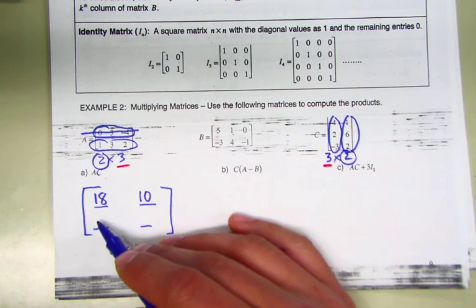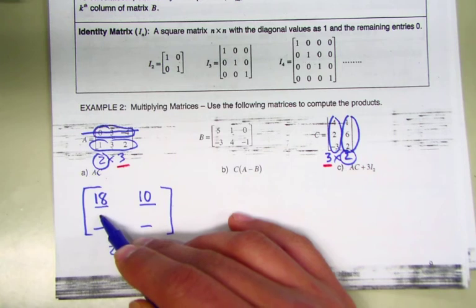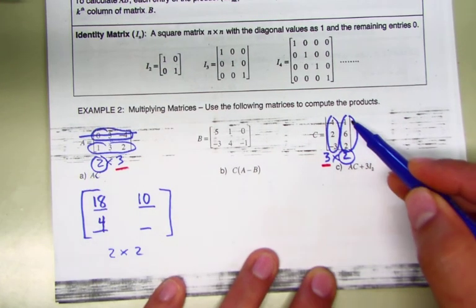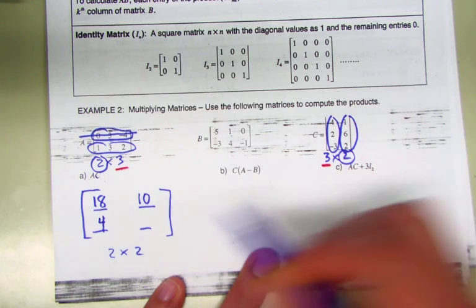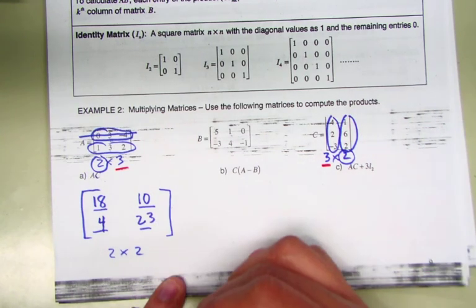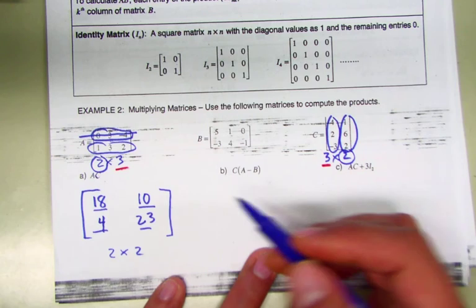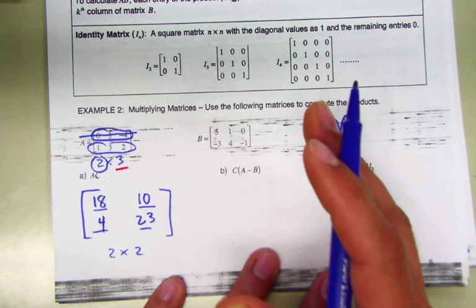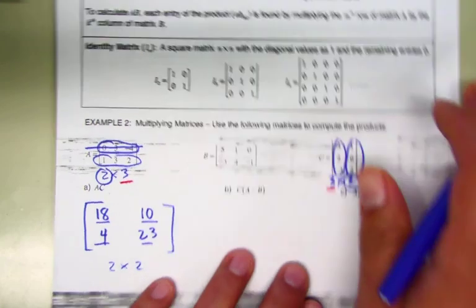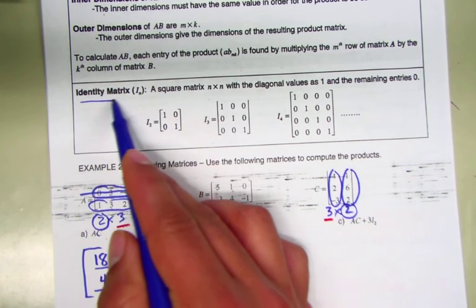All right, so what did you guys get for this first number? Everybody got 4? Yeah. Okay. And then for the second number? 23. Okay. Any questions on that?